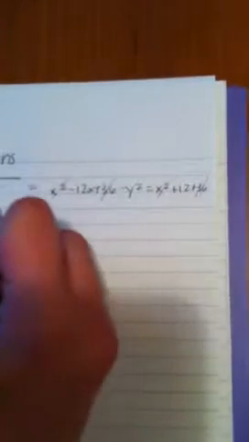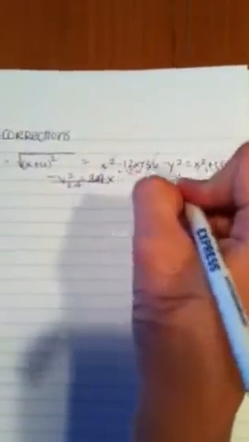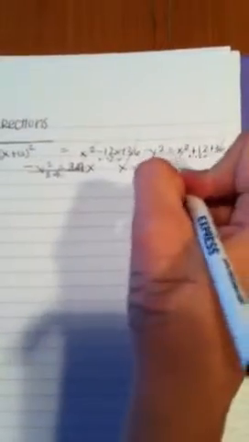Then you can cancel out the x squared and the 36, so you're left with y squared is equal to 24x. Then you'd divide by 24 to get x is equal to 1/24 y squared. So that would be the answer to number 1.